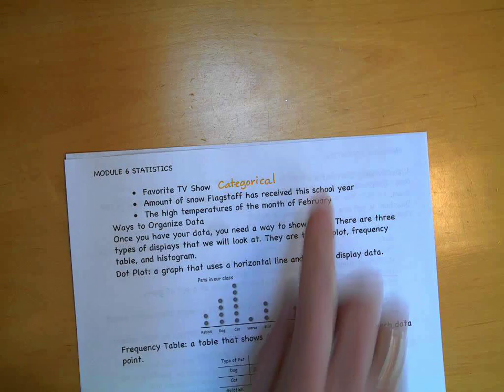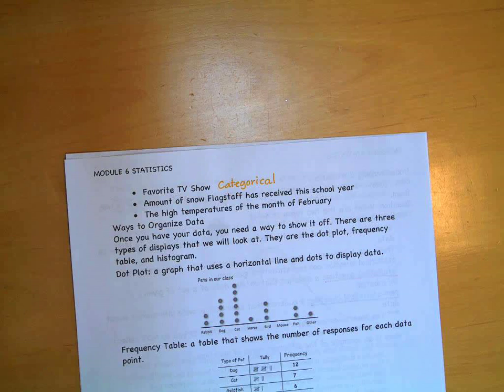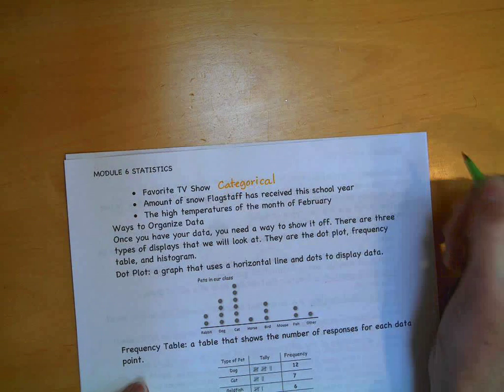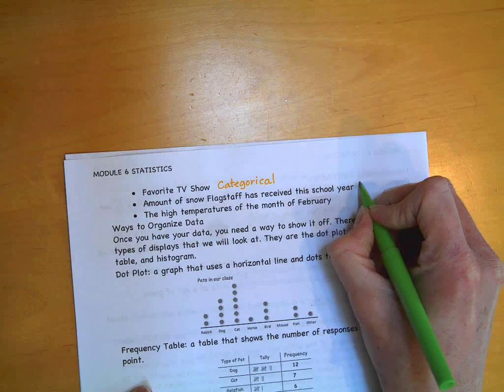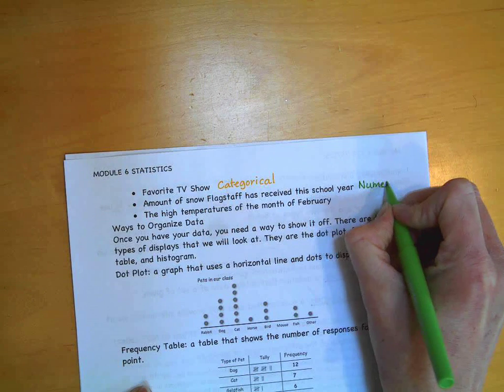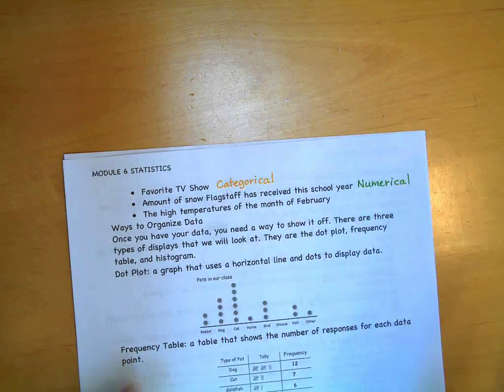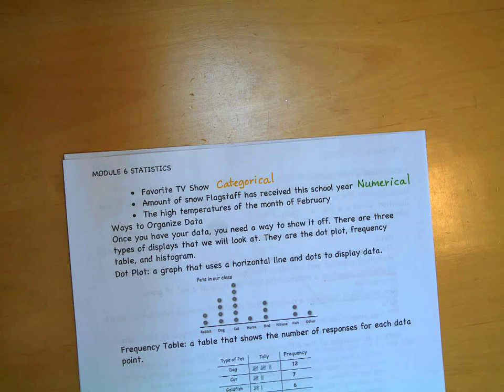All right, the amount of snow Flagstaff has received this school year. On that one, I would definitely say that it's numerical because you're talking about inches or feet of snow, which are numbers. So this would be numerical data because you're actually writing down numbers of data, okay?